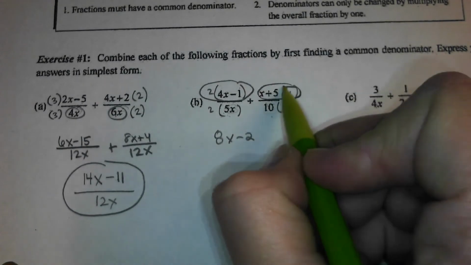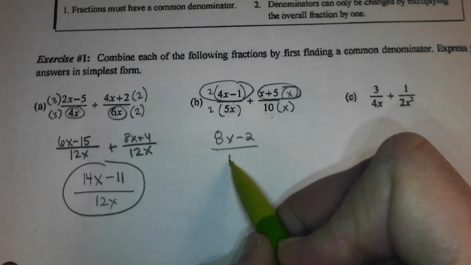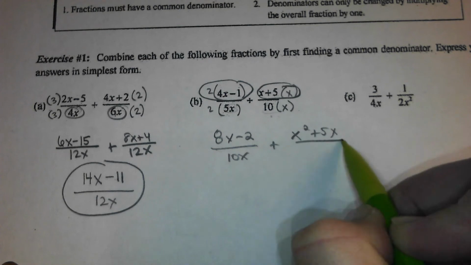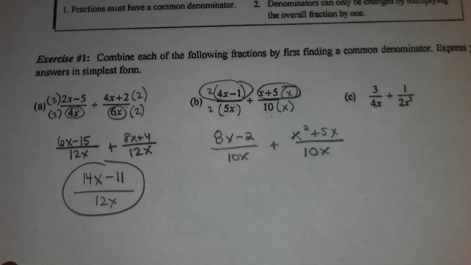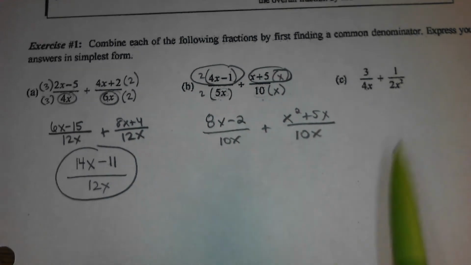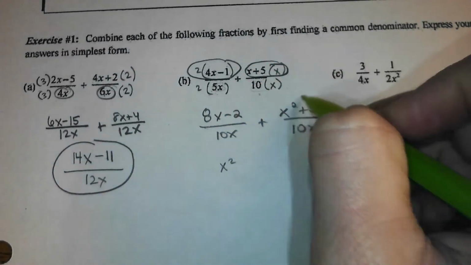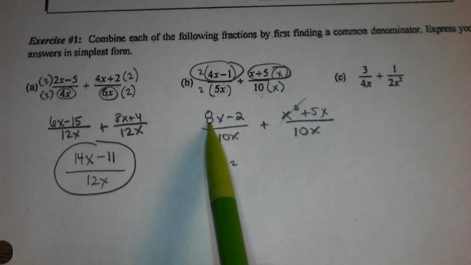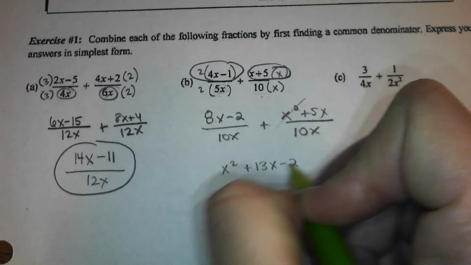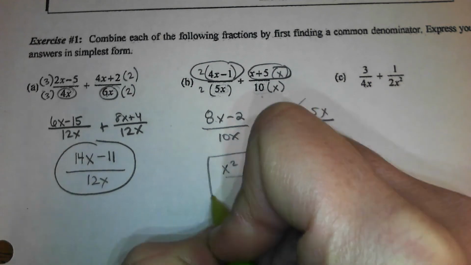My numerator here becomes what? x squared plus 5x over 10x. So when I add these fractions, I should do the numerator in the proper format. So my x squared term is going to come first. Combine my x's, 8 plus 5 is 13, minus 2, all over 10x.